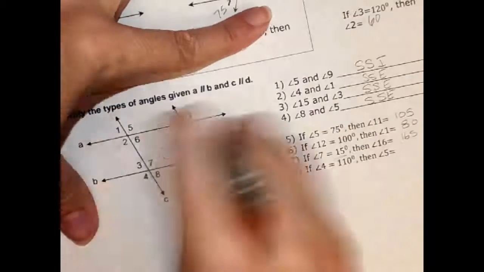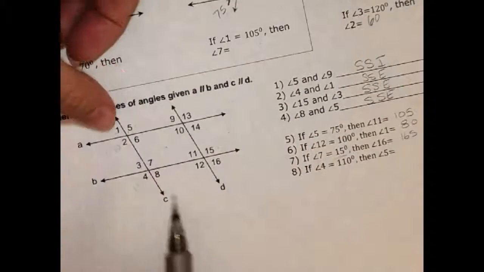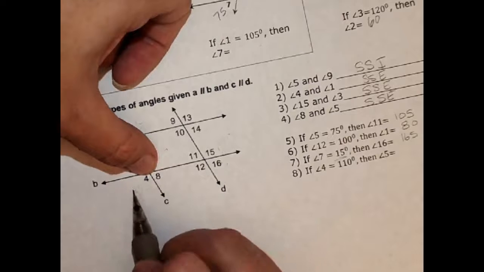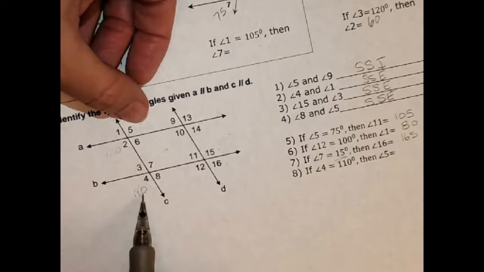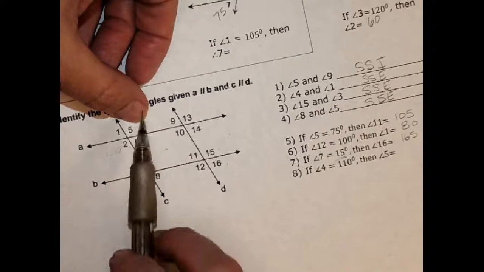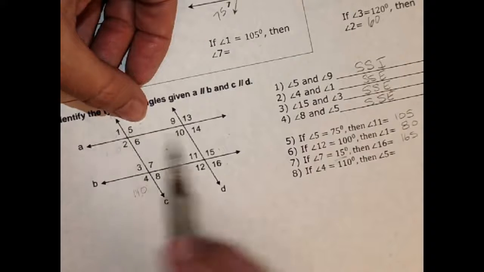Erase that again. Now what if I say angle 4 is 110, they want me to find 5. Well, those are alternate exterior angles, so those have to be the same, so this one has to be 110.